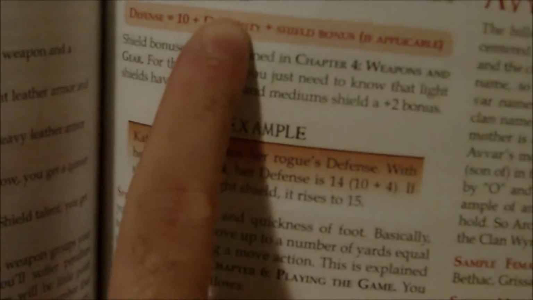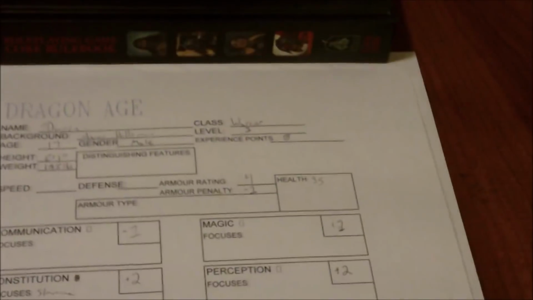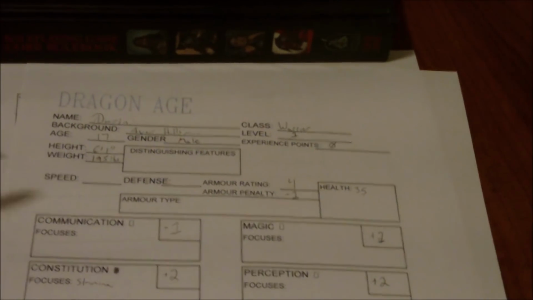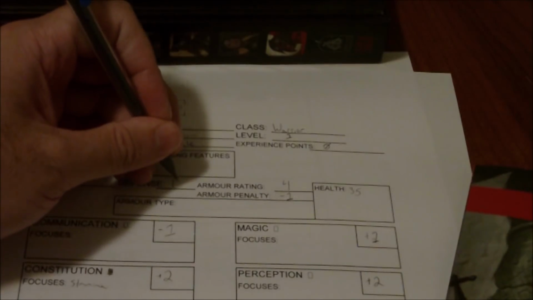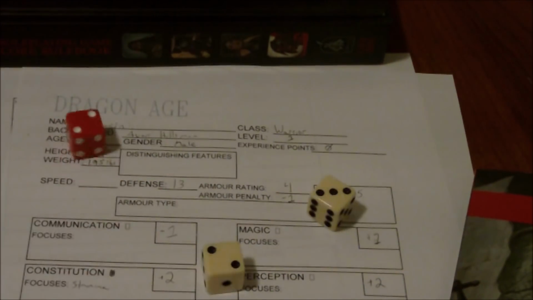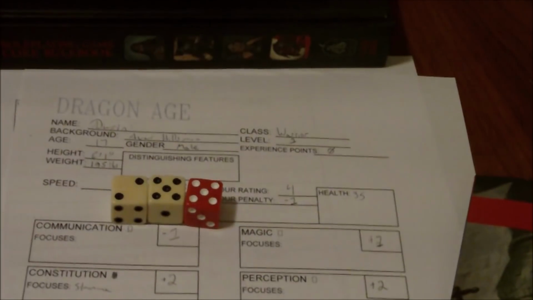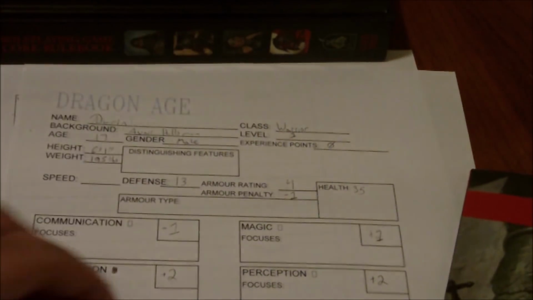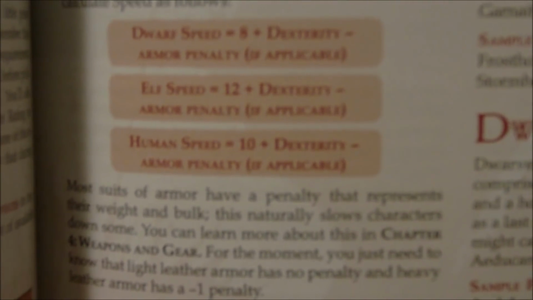So, defense and speed. Defense is going to be up here, so it's 10 plus my dexterity plus my shield bonus. The shield bonus that I have is +2 for being a medium shield, which is the one I got for starting equipment. So 10 plus my dexterity, which is 1, brings it to 11. So my defense is 13. When a creature attacks me, they have to get a total of 13 or greater in order to hit me. For example, if they got a +0 bonus and rolled 12 on the dice, they would miss me altogether. But if they hit, I would subtract 4 from whatever damage they dealt to me, which is useful, to say the very least.